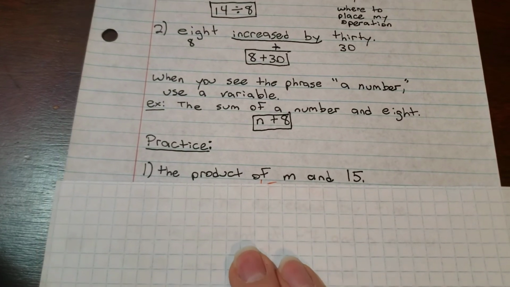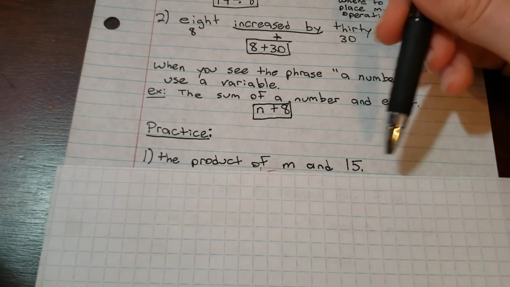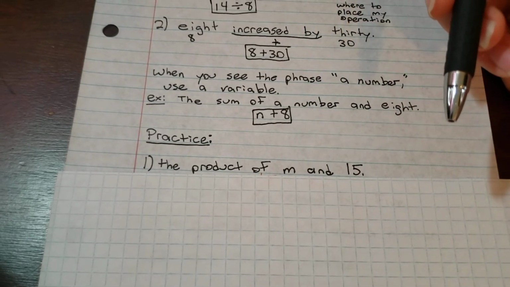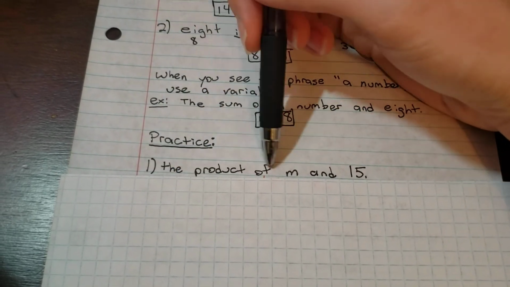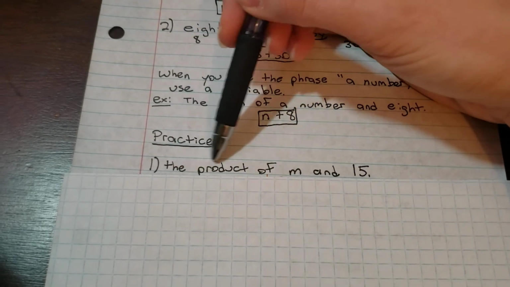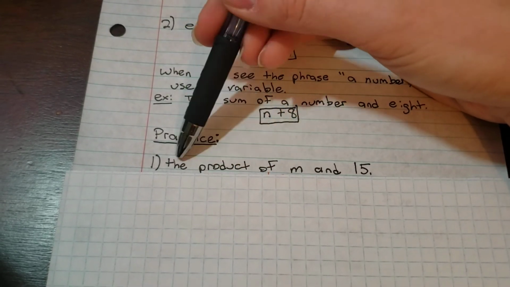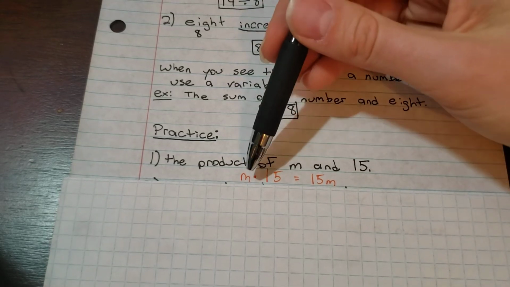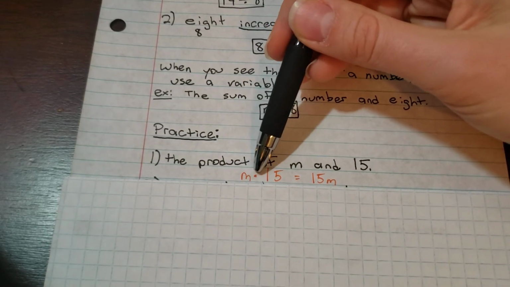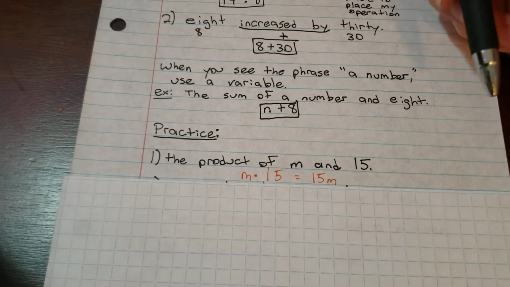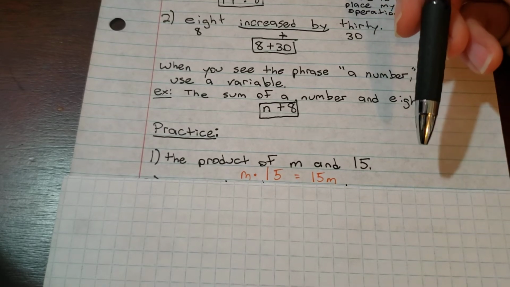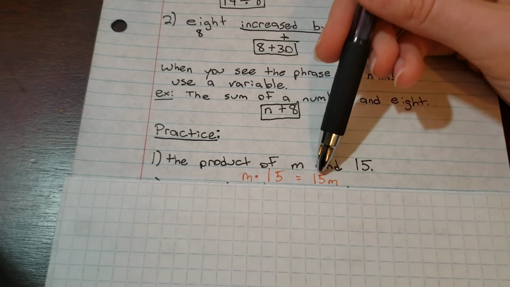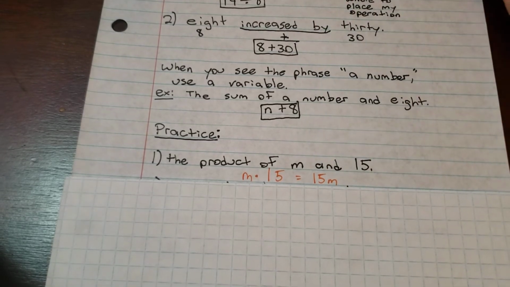The product of m and 15. Now, for this "and," am I going to put addition there? No. That's where I'm putting this operation sign. This is the product of m and 15. So I could write m times 15, but we know that with multiplication, whenever a variable is involved, the number goes first. So 15m is the official answer.